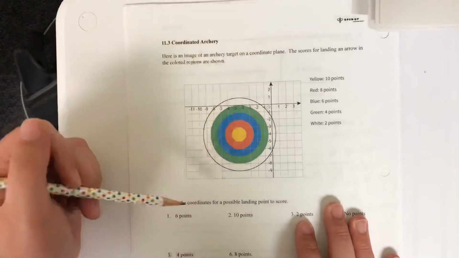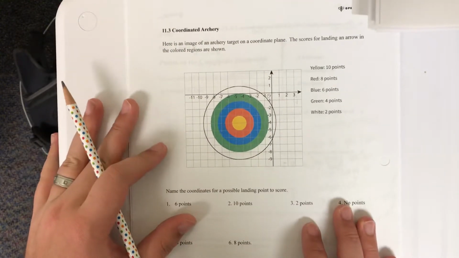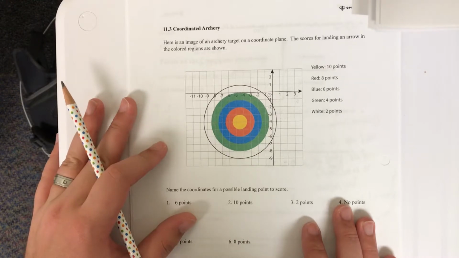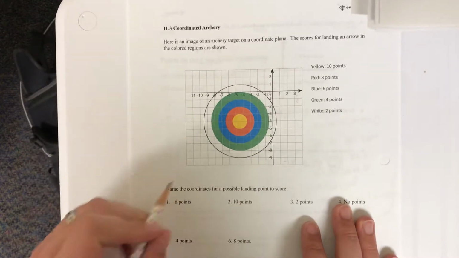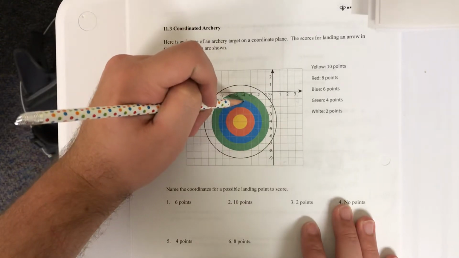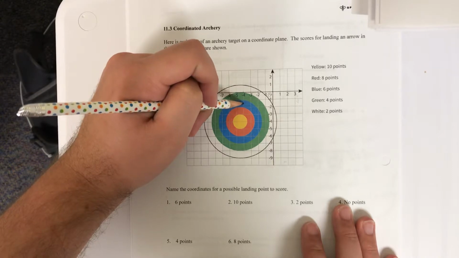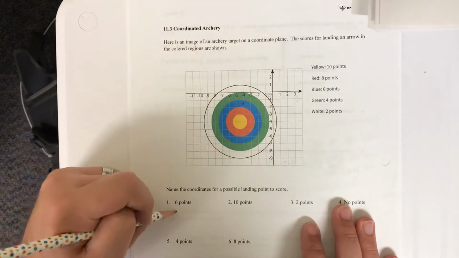So for this activity, we're going to be naming the coordinates for a possible landing point to score 6 points. So it's 6 points, I want to land somewhere in the blue. So -4, -4, -1.5 is a possible value.